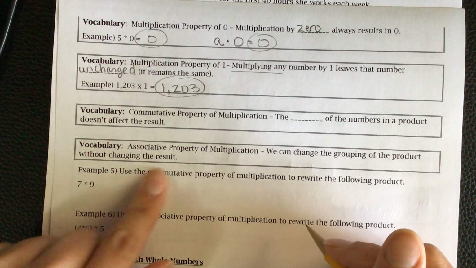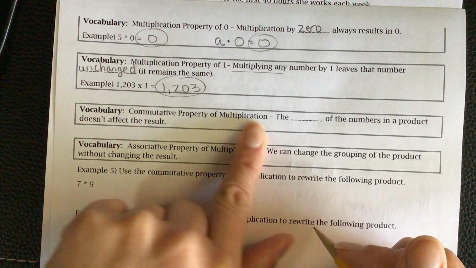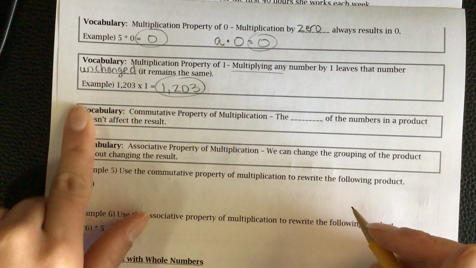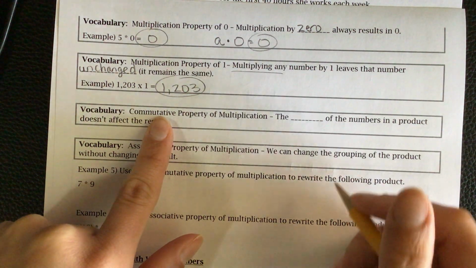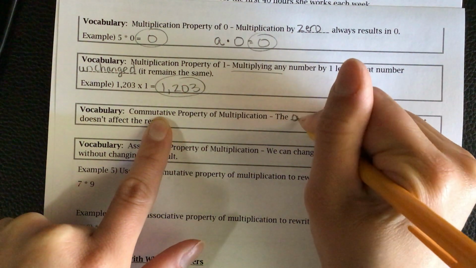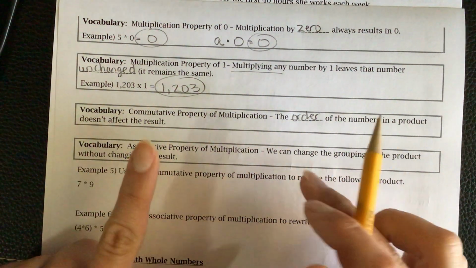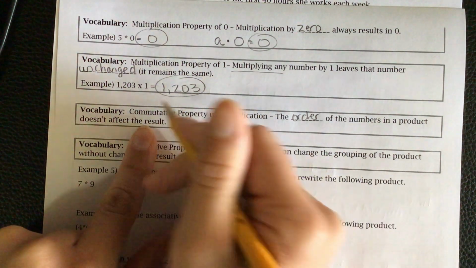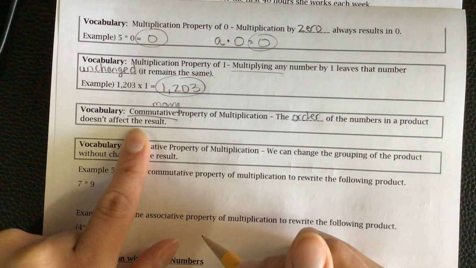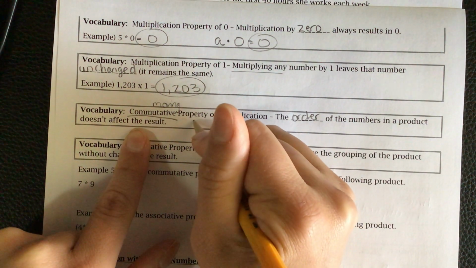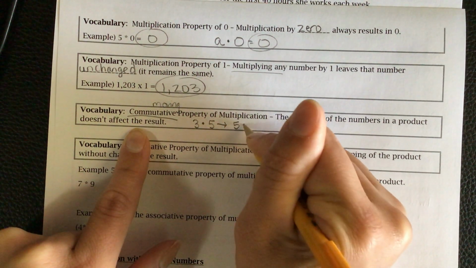Here's where it starts to get more interesting. Remember we talked about in 1.2 the math associative properties for addition. Now we're talking about those properties in multiplication. The commutative property of multiplication is when the order of the numbers in the product is switched, but it doesn't affect the result. Remember that commutative means that we're moving numbers around. So if we had 3 times 5, notice the multiplication sign, it is now 5 times 3.